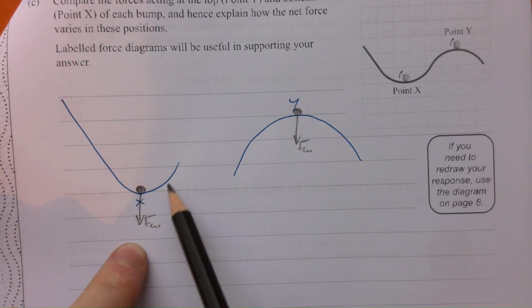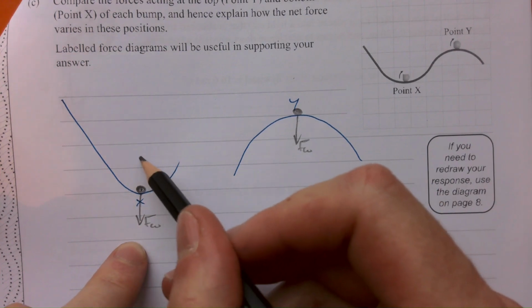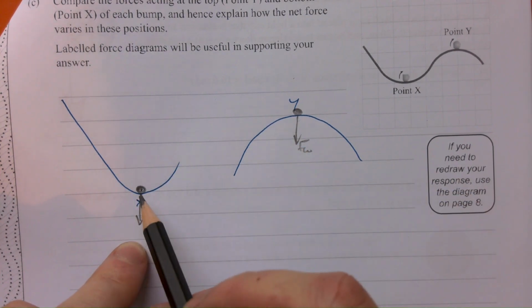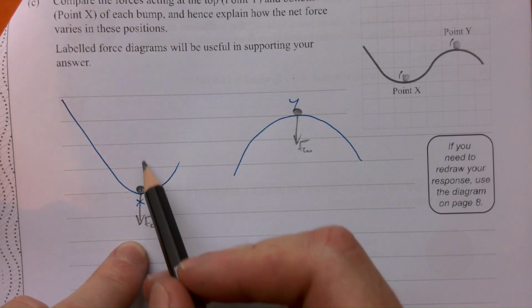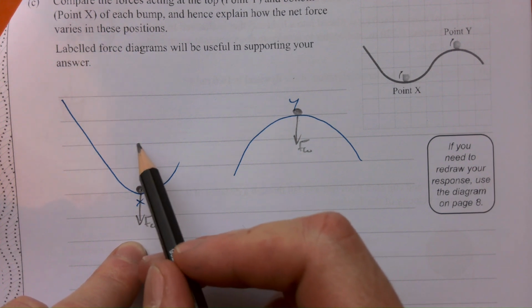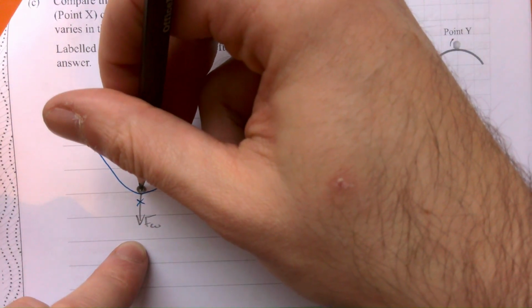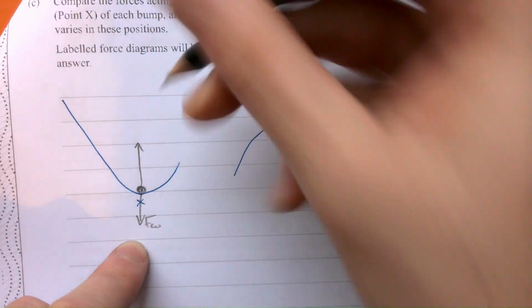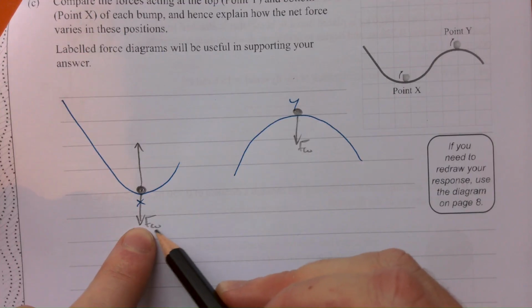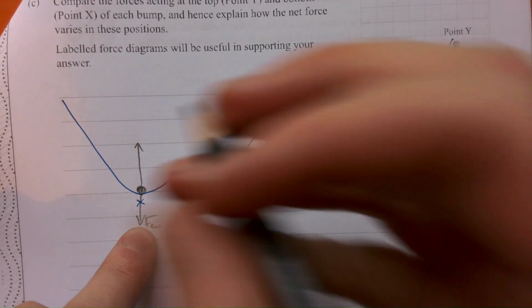If this is the outer edge of a circle, the centre of the circle is up here. The ball is being accelerated towards the centre of this circle with radius 35 mm from the previous part. And so we have our reaction force up here, and the reaction force must be larger than the weight force.